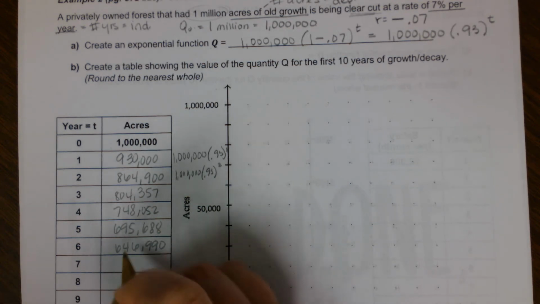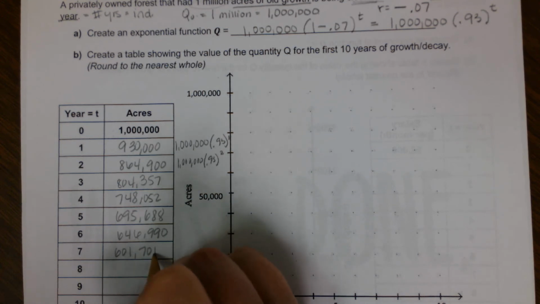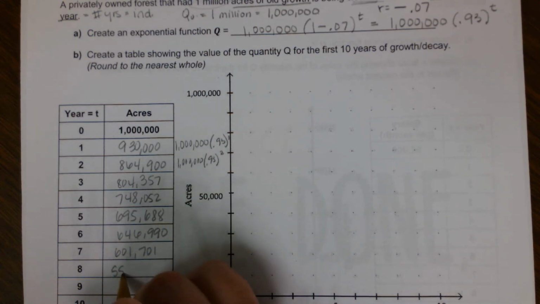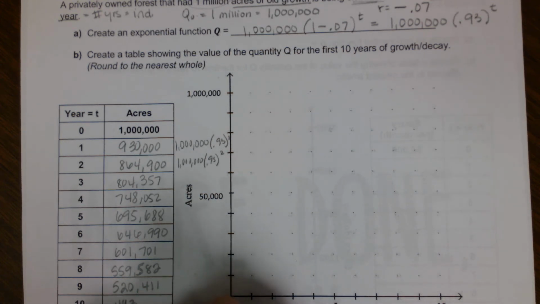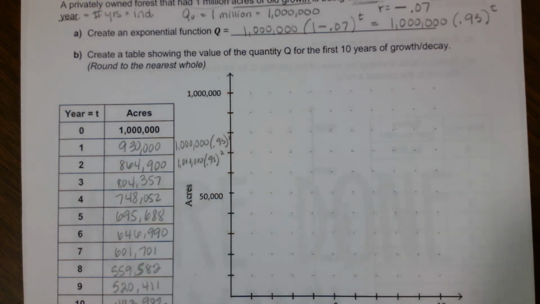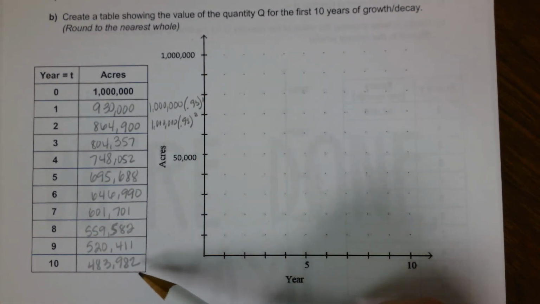Okay, I do recommend as you're watching this video to practice putting all this in your calculator. If nothing else, it'll help you get muscle memory and help you remember steps a little bit easier the more you do it. Okay. So those are my acres.